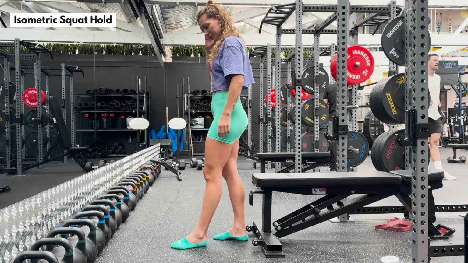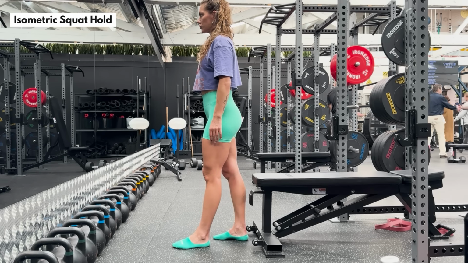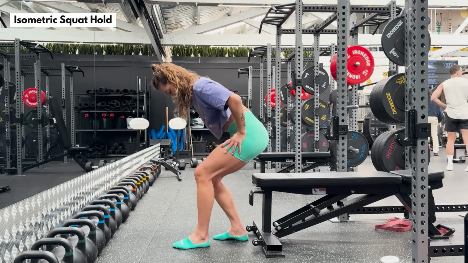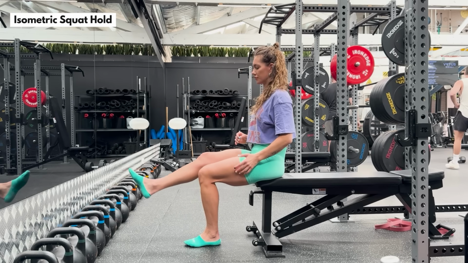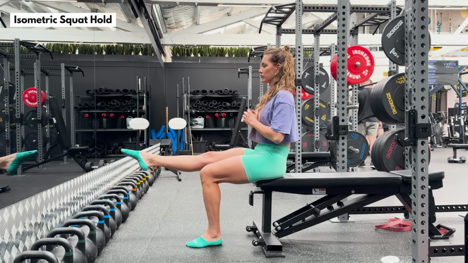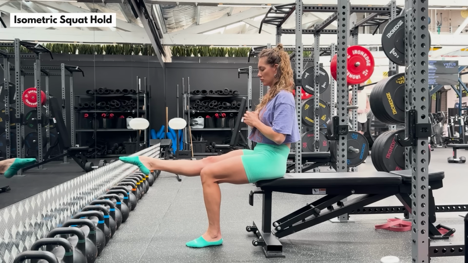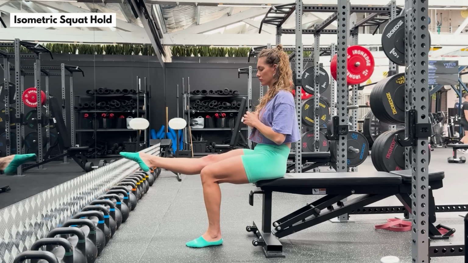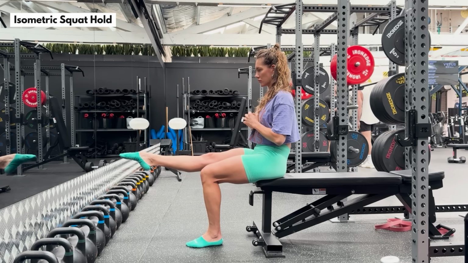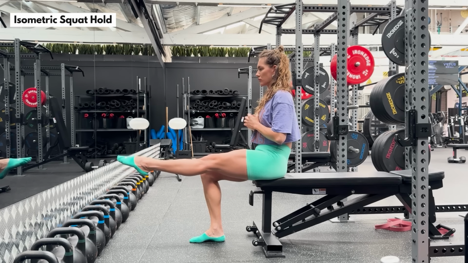The first exercise you're going to start with is this isometric squat hold. So I'm basically sitting on a box or a bench with my leg at 90 degrees. The other leg is out in front, knee is locked out, quad is super engaged and tight, and I'm just holding this isometric position for 30 seconds. What you're going to find is that your hip gets activated, your knee, your quad, your ankle, your calf, pretty much your whole lower limb gets activated in this isometric position.